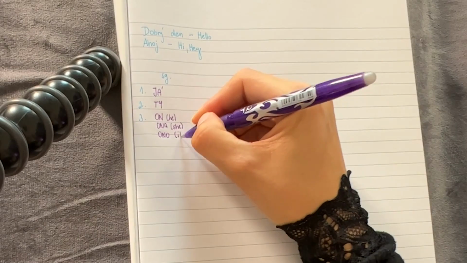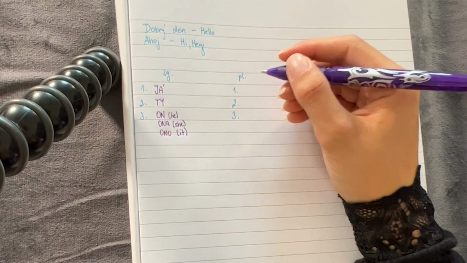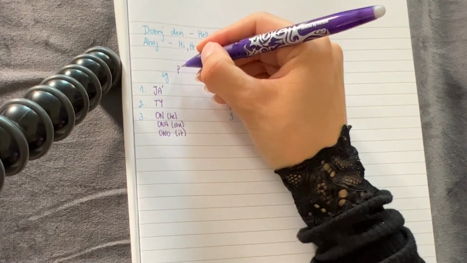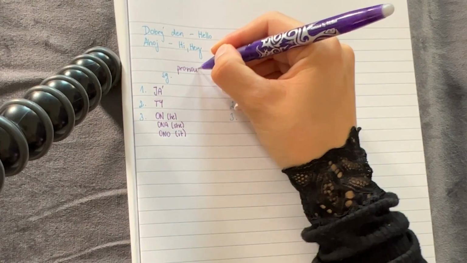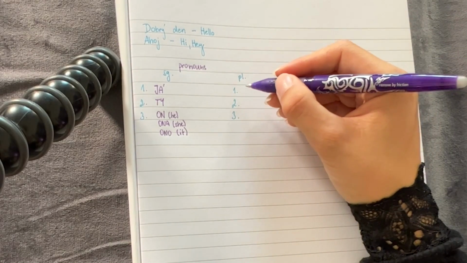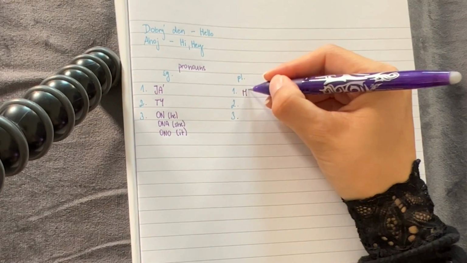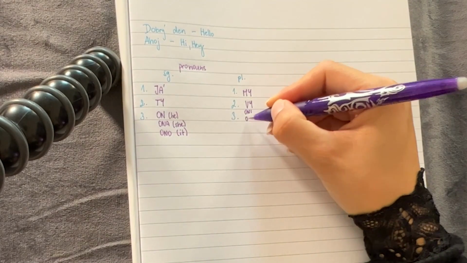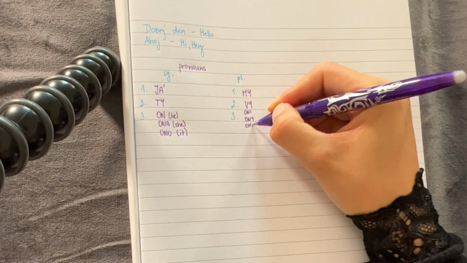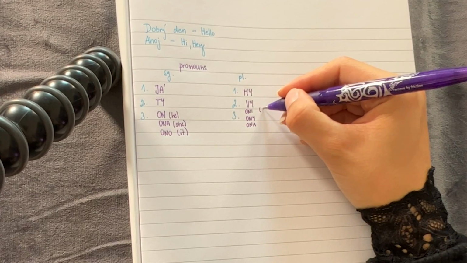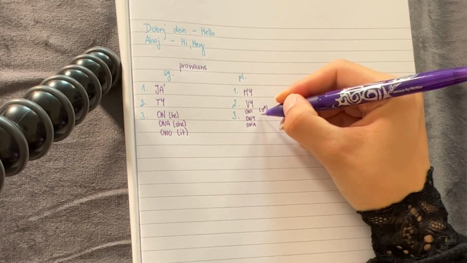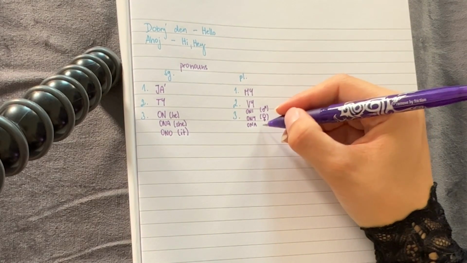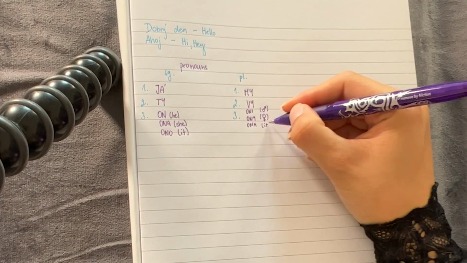This is basically just to remind you what Czech pronouns look like. I'm going to write here pronouns. Okay, so the first person plural is my, vy, oni, ony, ona. So these are men, these are women, and this is plural for basically like it.